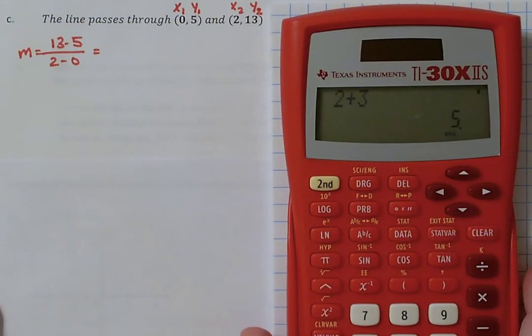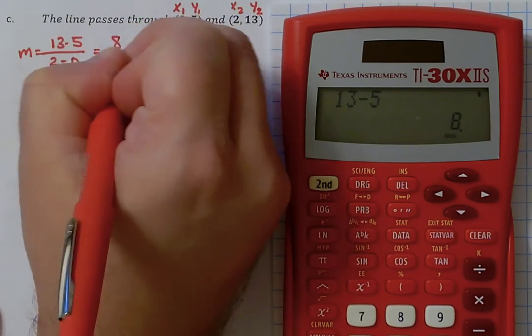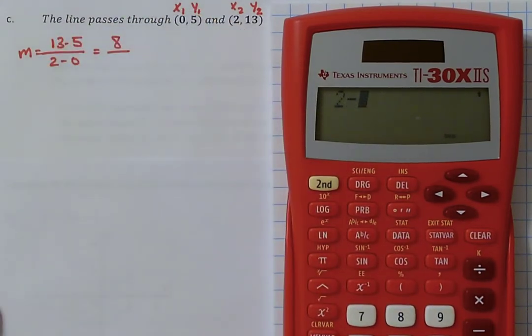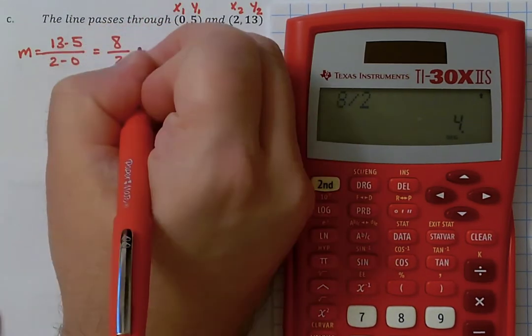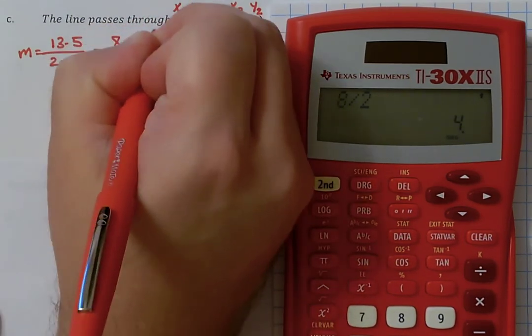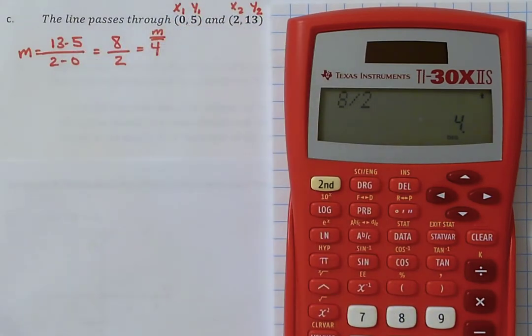And then just like we did with slope before, you simplify the top, so we're going to do 13 minus 5, and we get 8. Simplify the bottom, so 2 minus 0, and we get 2. So we have 8 over 2, and that's going to simplify down to 4. So that means my m is 4.